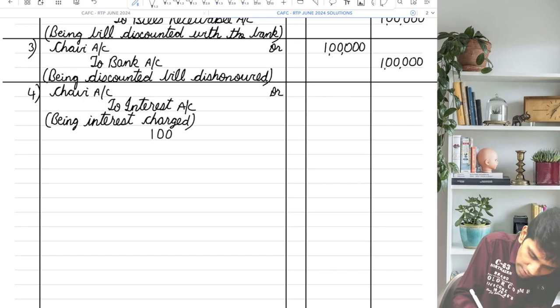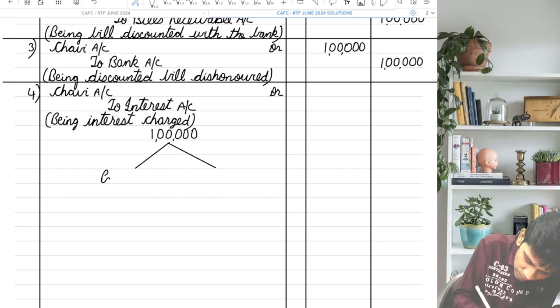Below this I will make a diagram so that it will help us to pass entries very easily. The coming entries. This is part payment.